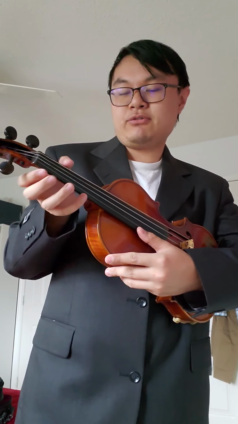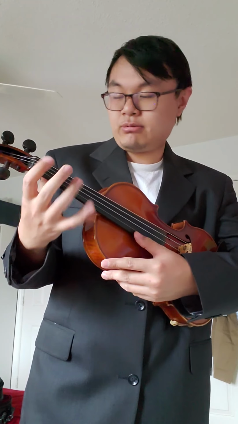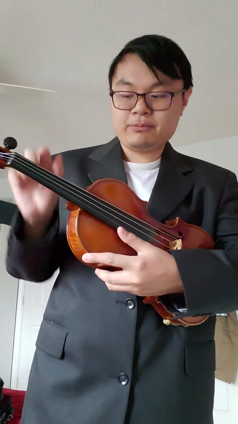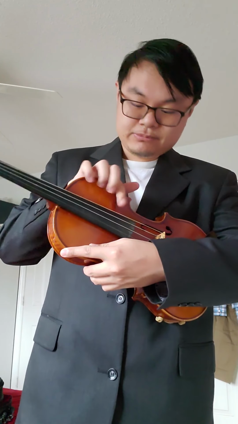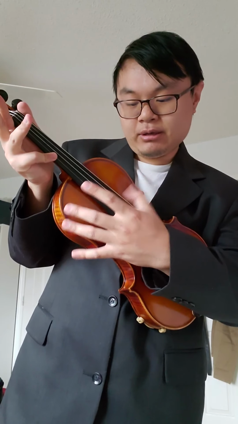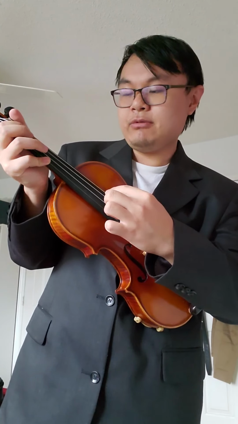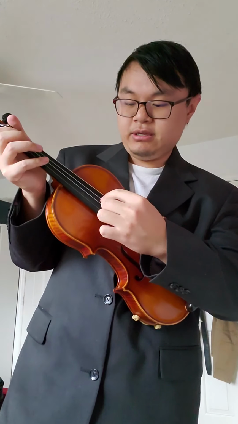So right here, you see this length here is the neck. Most importantly, this is where you place your fingers. This will be known as the fingerboard. You've got your 4 strings, which make the violin. We have the thickest string right here, which is the G string, then the D string, A string, and E.